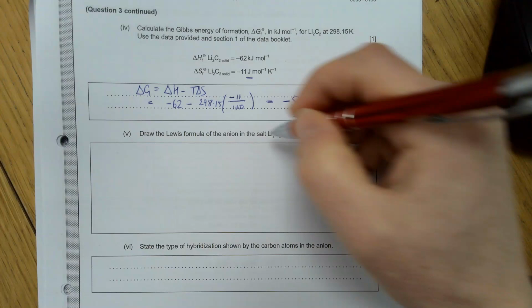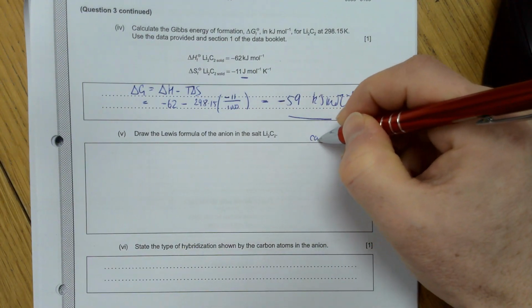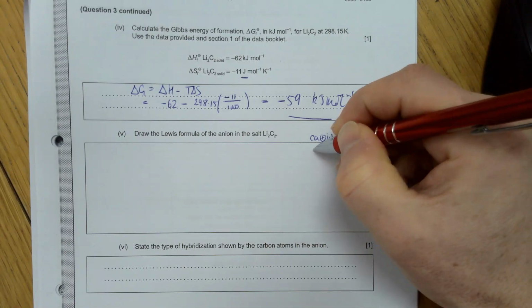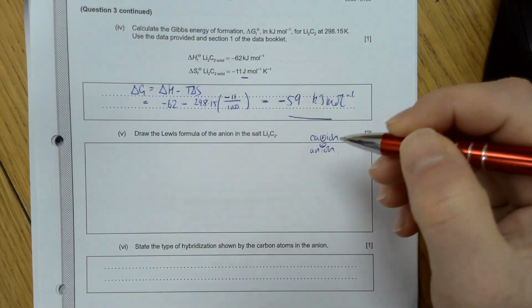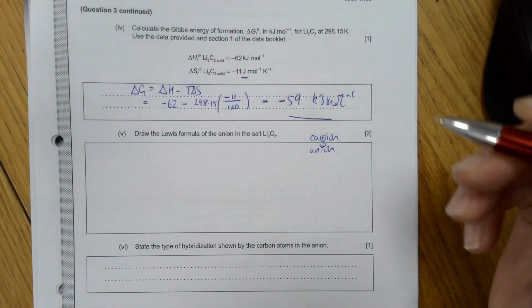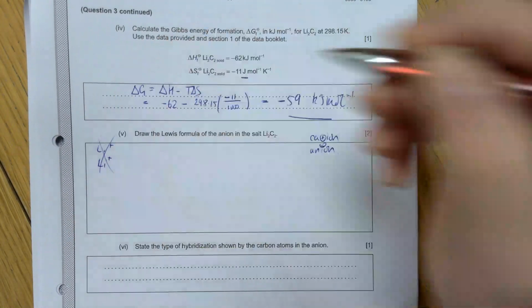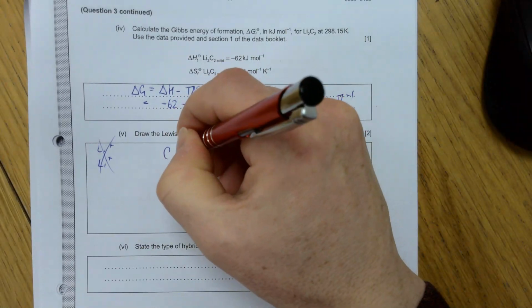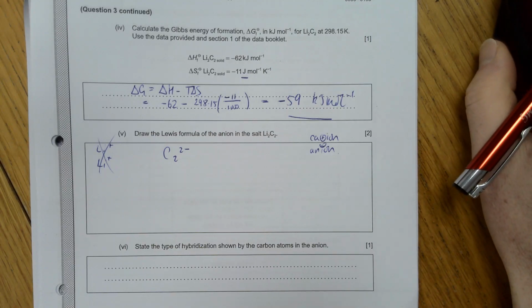Then it asks you to draw the formula of the anion. For those of you who don't know the difference between an anion and a cation, cations are positive charges and anions have negative charges. So the anion here is clearly not anything to do with the lithiums at all. You all know that lithiums are plus ions, so we can ignore those. It must be a C2 2 minus ion. So what on earth's going on there?